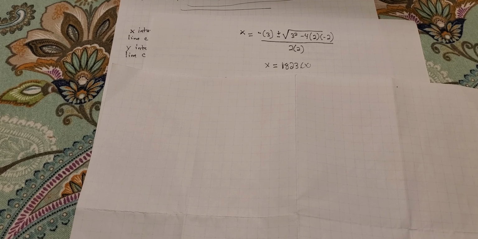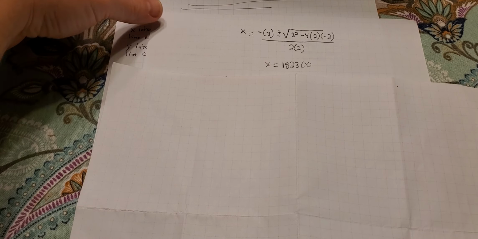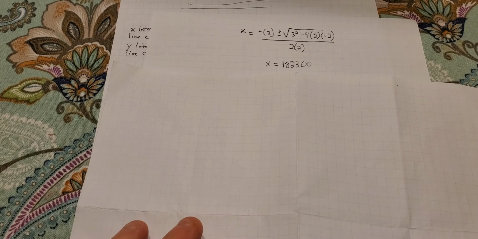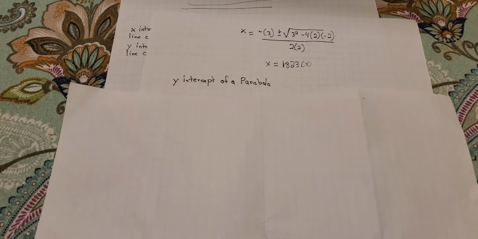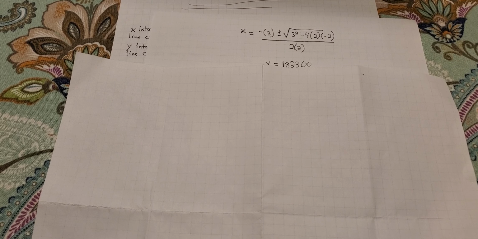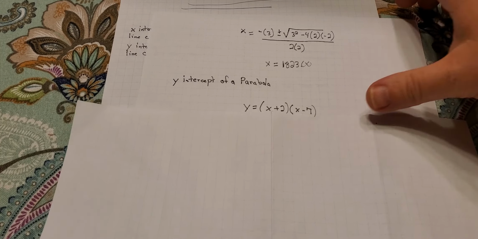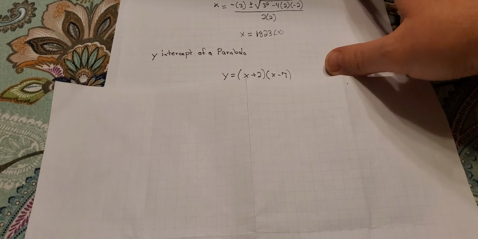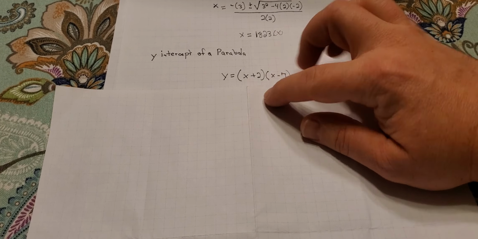Now, we need to solve for Y. Y represents silver. And why does it represent silver? Because we need to ask ourselves, why, as in why do we care? Well, the answer is simple. We are stackers and collectors. So, I wrote that in this y-intercept of a parabola.